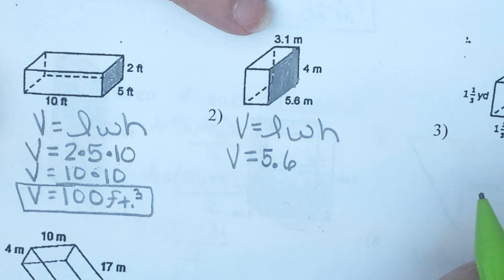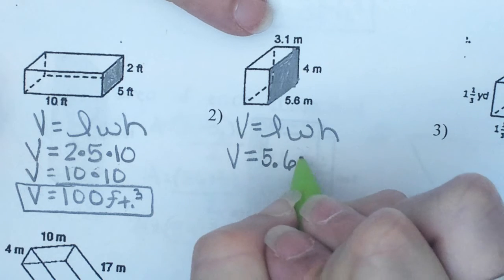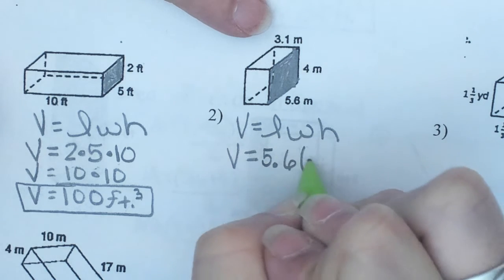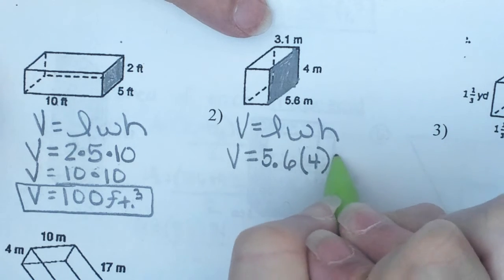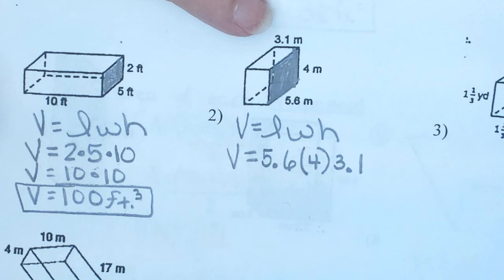Okay, here's the other thing. Miss Donahue, when I see a bunch of decimals, I use parentheses to show multiplication. Otherwise, it looks like a bunch of dots flying around. So you'll see me a lot of times do parentheses. Okay, you can do a dot. That doesn't matter, but that's just me.